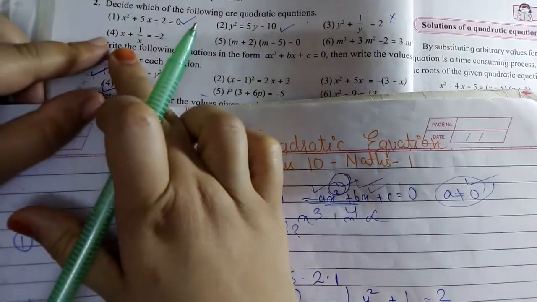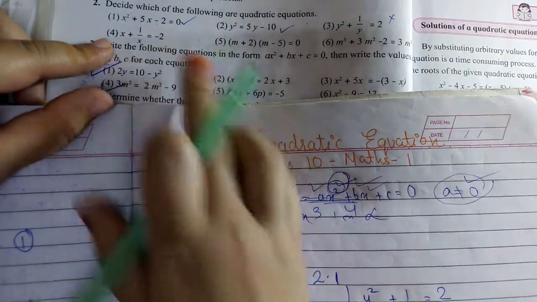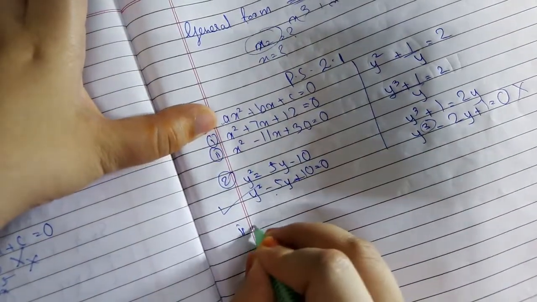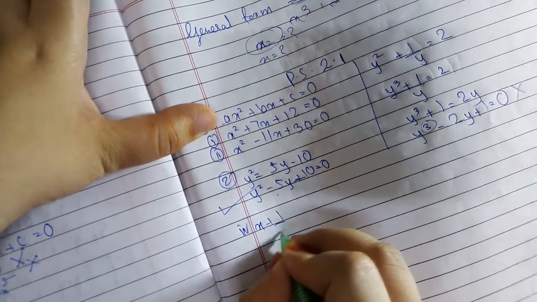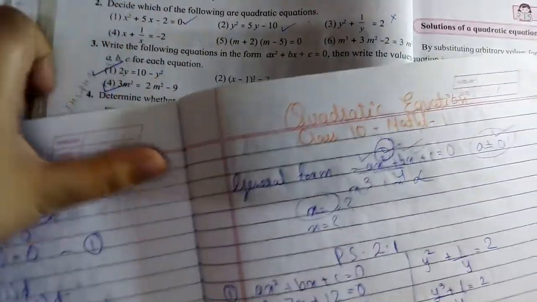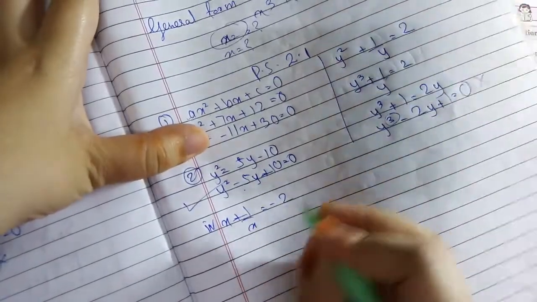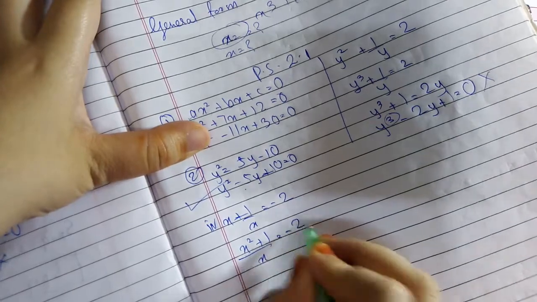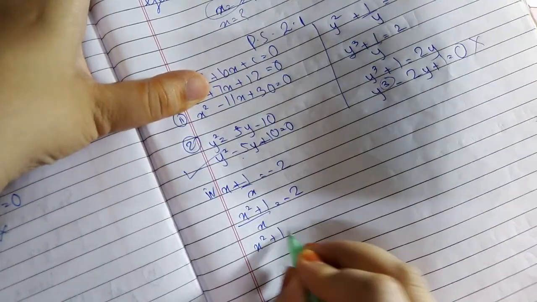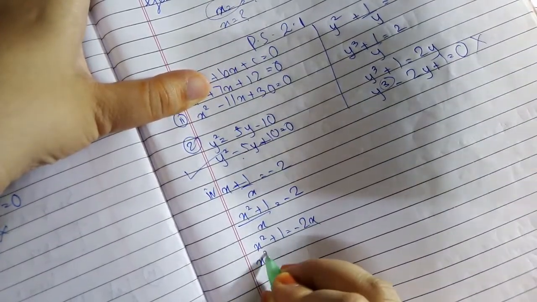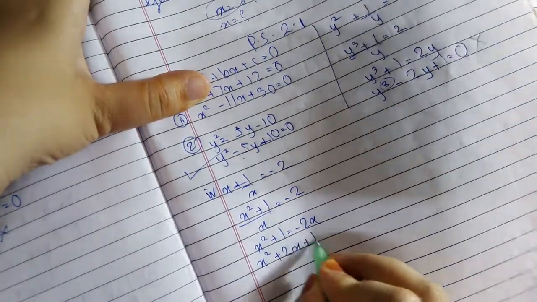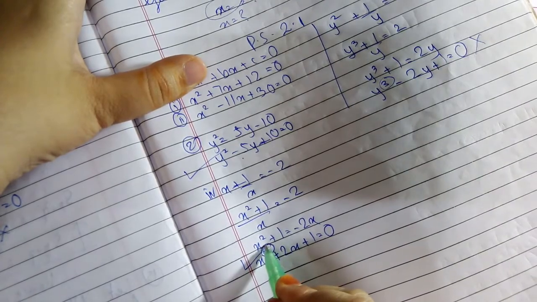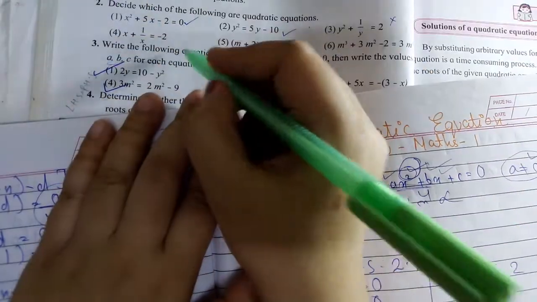And the fourth one is x plus 1 upon x is equals to minus 2. So let's write here, the fourth one, x plus 1 upon x is equals to minus 2. Taking the LCM, x square plus 1 is equals to minus 2x, or we will write x square plus 2x plus 1 is equals to 0. So student, here the degree of the variable is 2. That means this is also a quadratic equation.